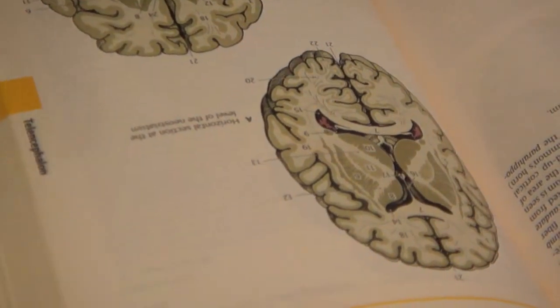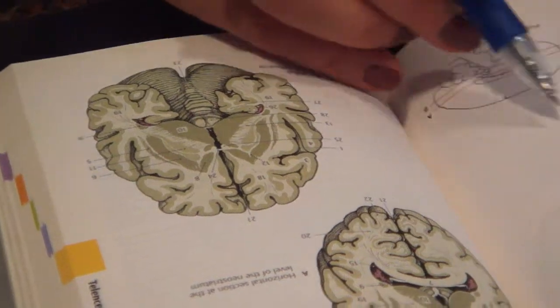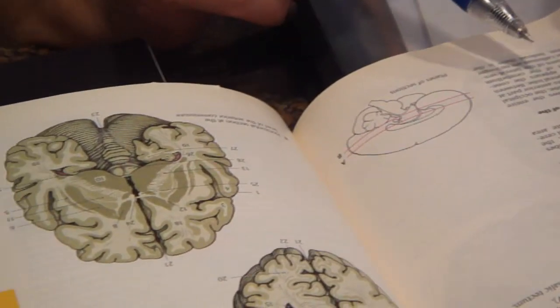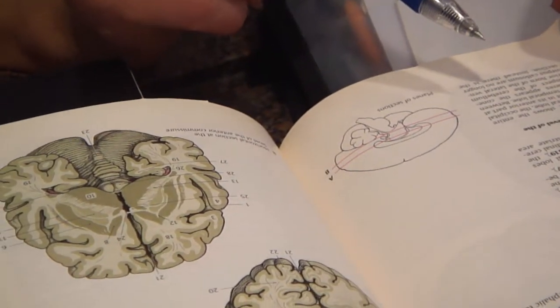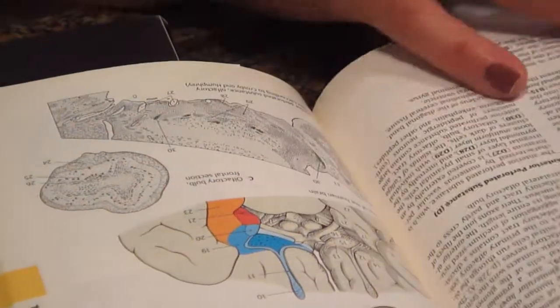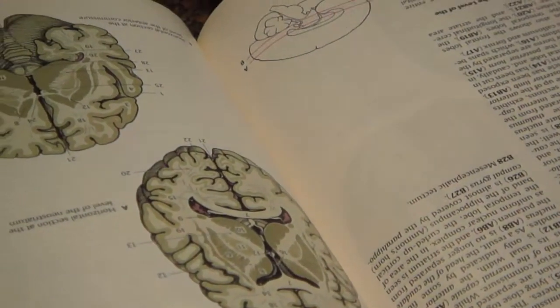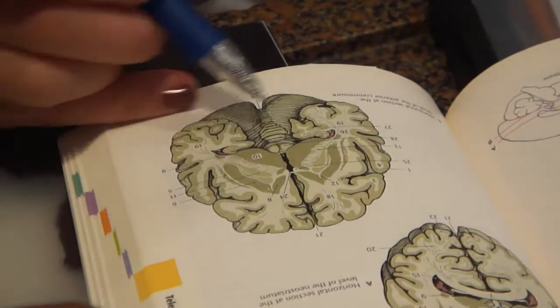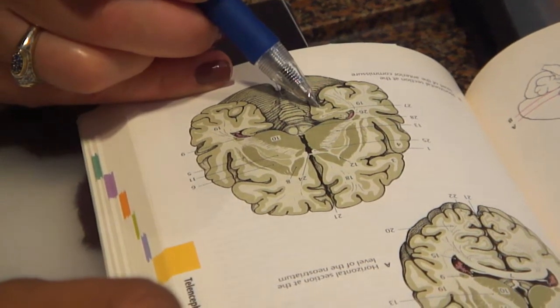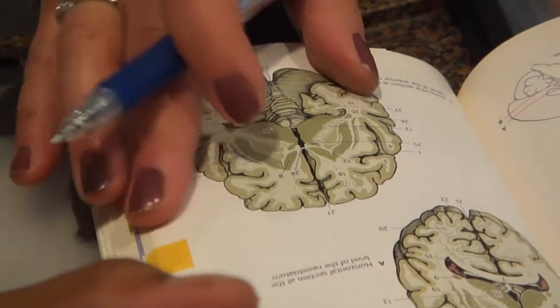That is why you can find maybe this, number 26. Ammon's horn, hippocampus, that's 26. Near Ammon's horn, like the amygdaloid nucleus.